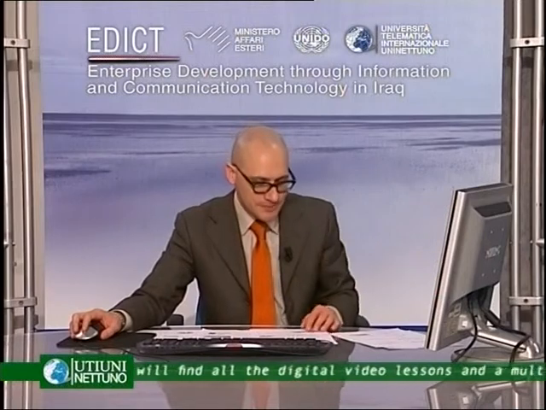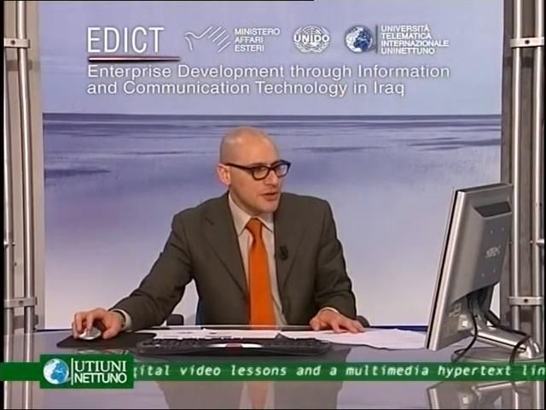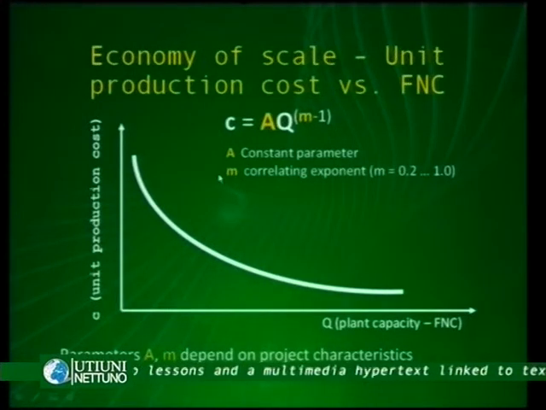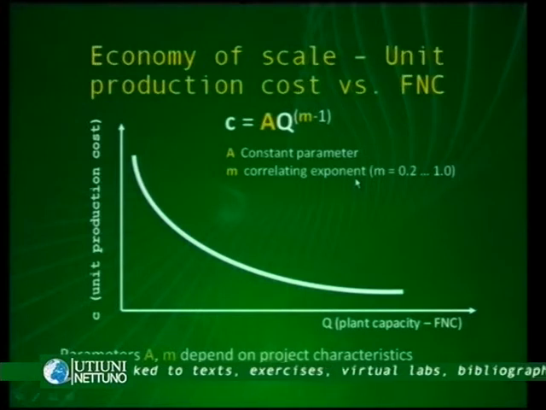As we will see, by referring to other graphs, the idea is that considering the correlating exponent, which is the level of employment of technology and personnel, considering the impact of technology on the production aspects, this curve might assume different shapes.